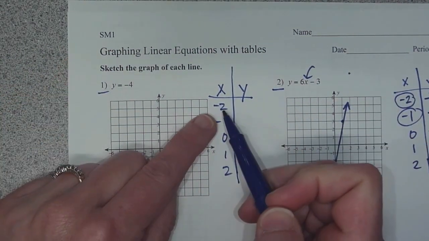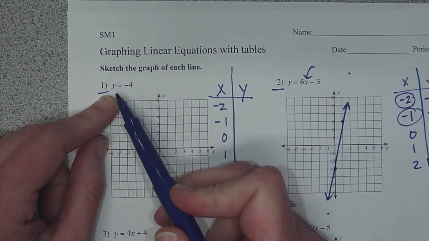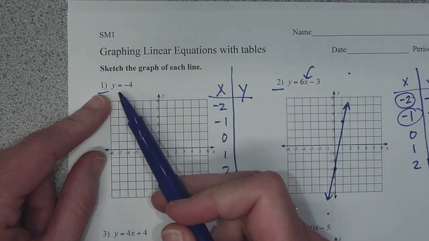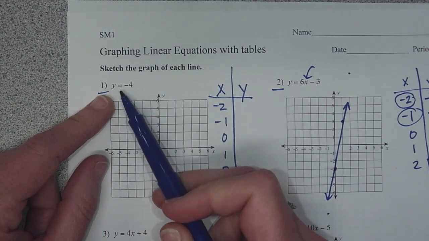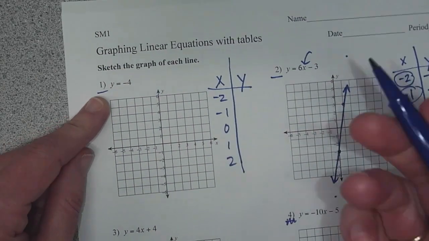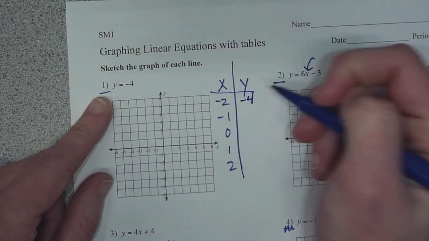Okay, so now if I plug -2 into this equation, well, I'm supposed to plug -2 in for x, right? But there is no x. So what happens? Actually, it just says y = -4. So I'm going to put -4.